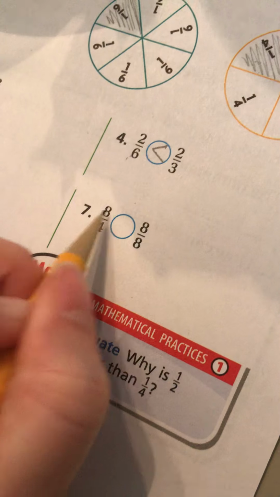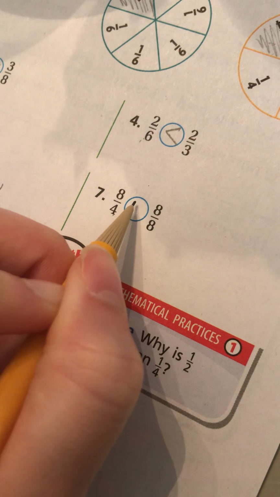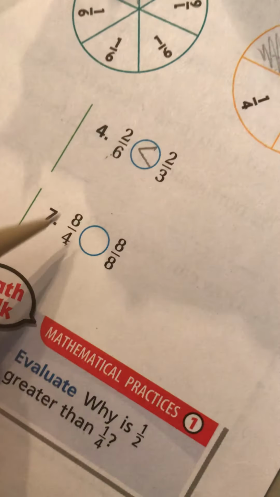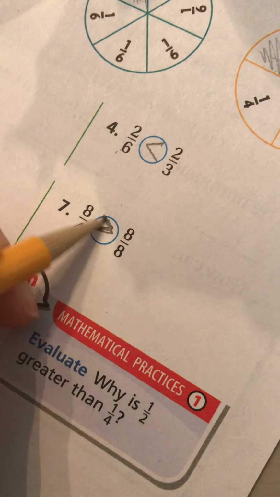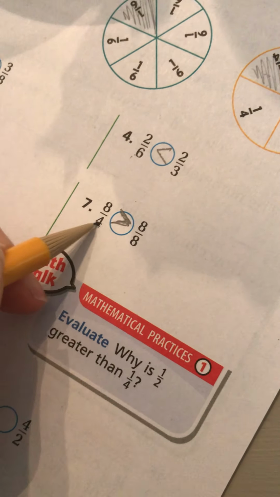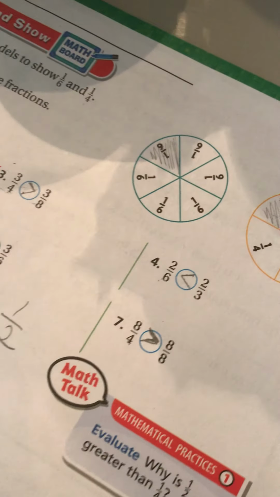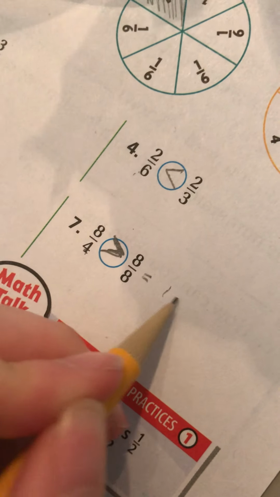Okay, and number 7, 8/4 is going to be, what do you think? 8/4 is actually going to be greater. Yes, this is 1 whole, but you have more here because your numerator is the same. That one's really tricky. We'll have to do a problem of that one, but still write that this is 1 whole.